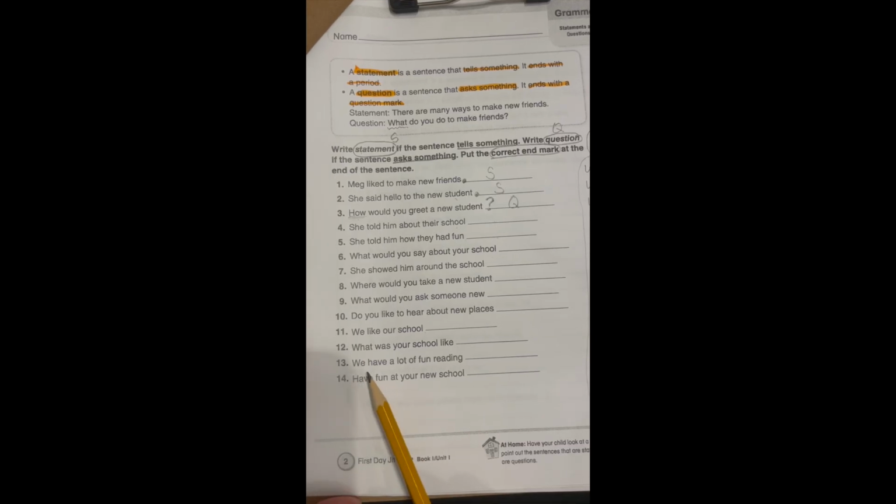Number 13, we have a lot of fun reading. Put your end mark and your letter. And number 14, have fun at your new school. Put your end mark and your letter. Once you get all the way done through 14, I'd like you to go back, check your work. You can go back and listen to me reading these as many times as you need. And once you think you have everything that you need, you may continue.